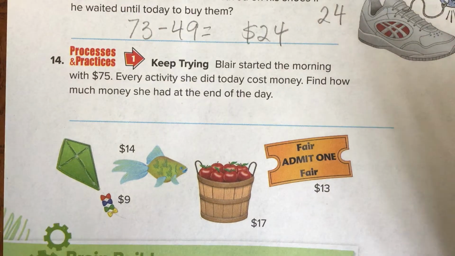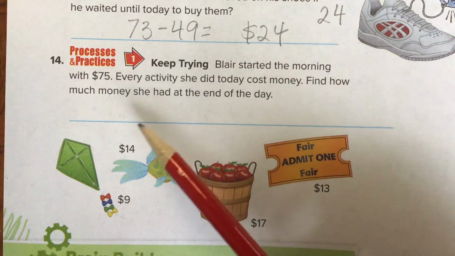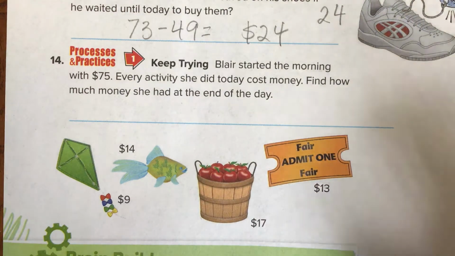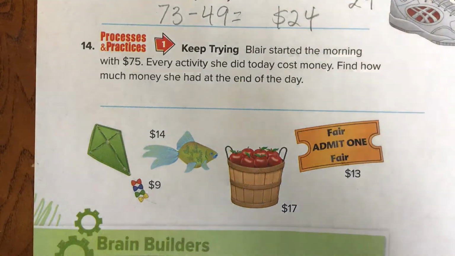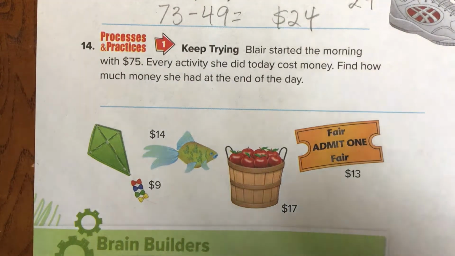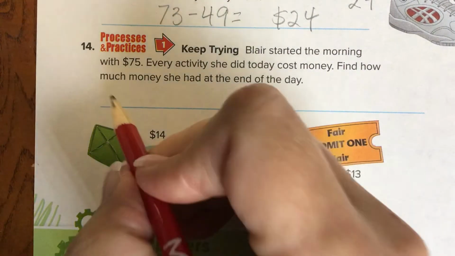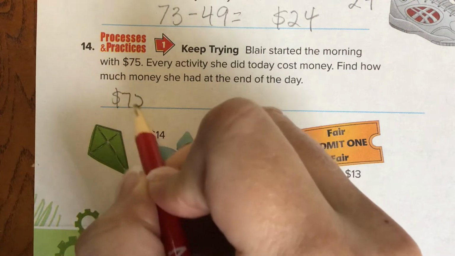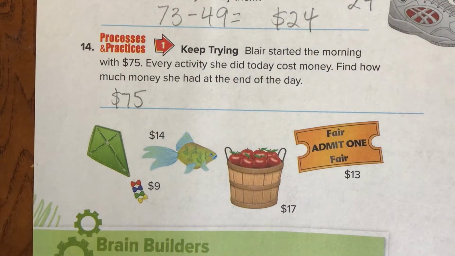Keep trying. Blair started the morning with $75. Every activity she did today cost money. Find out how much money she had at the end of the day. So we can look at our different pictures here and see how much different things were. So let's do this. Let's put $75 here to keep my mind on that's how much she started out with.